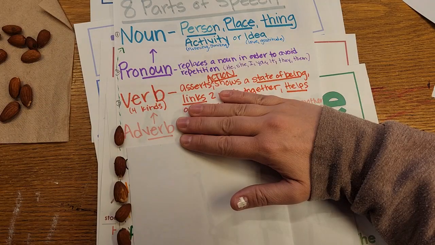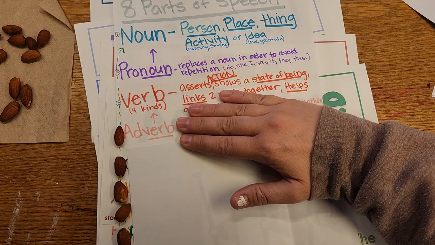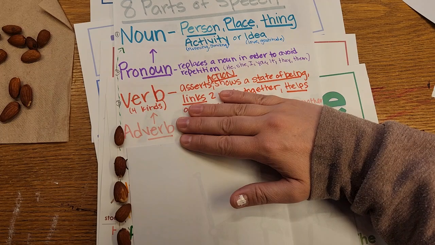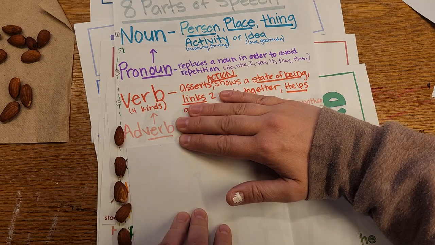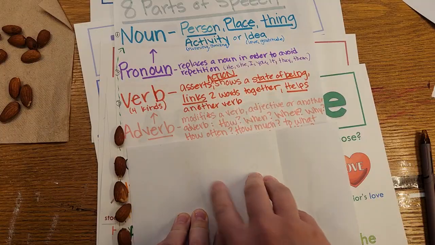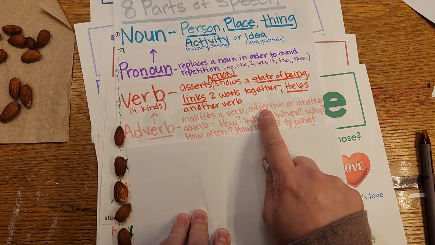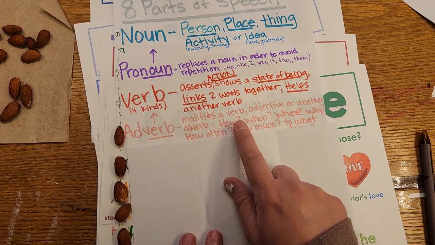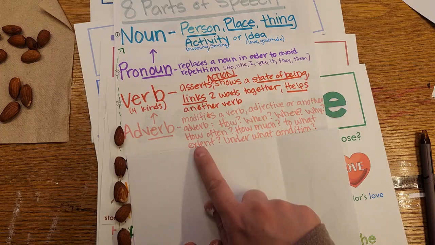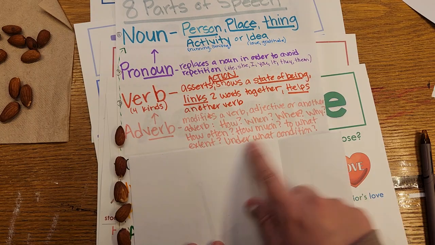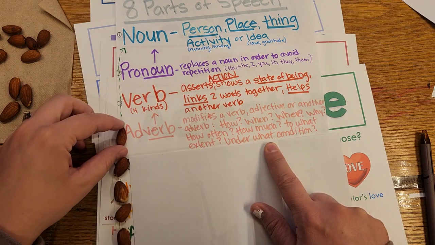All right. What's an adverb? An adverb. Did you get it? Hopefully most of it. An adverb modifies a verb, adjective, or another adverb. And answers how, when, where, why, how often, how much, to what extent, under what condition. Very good.